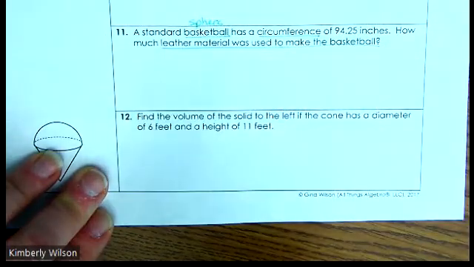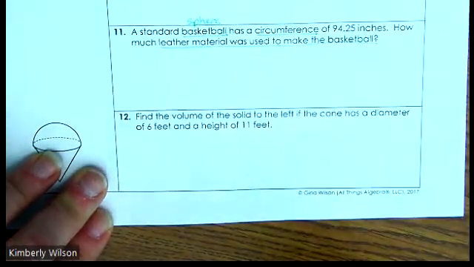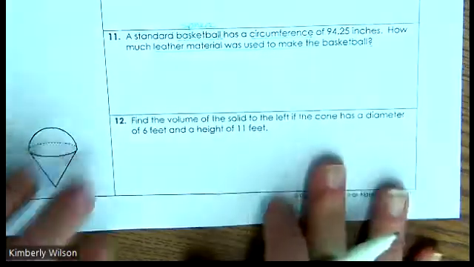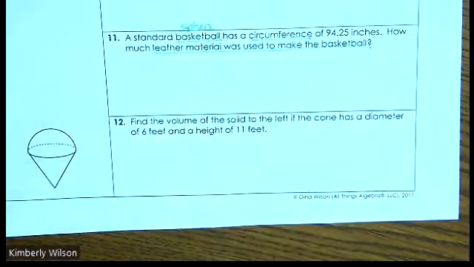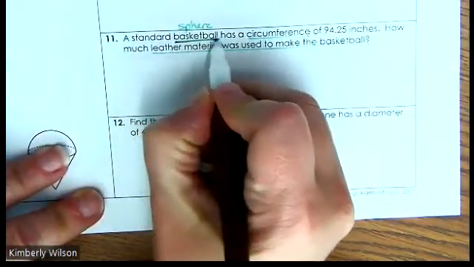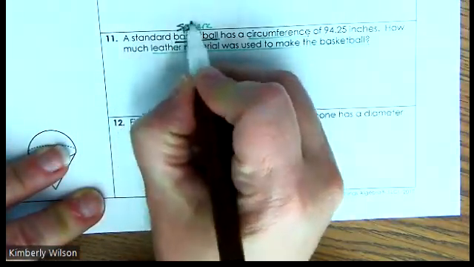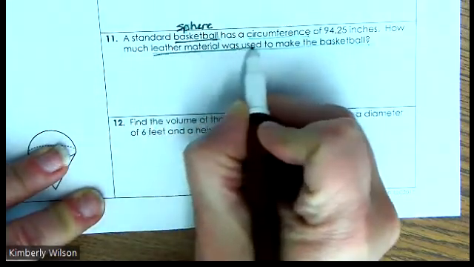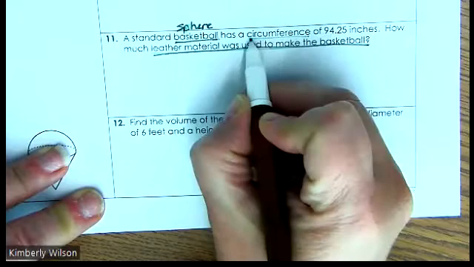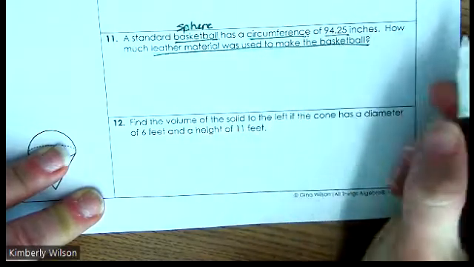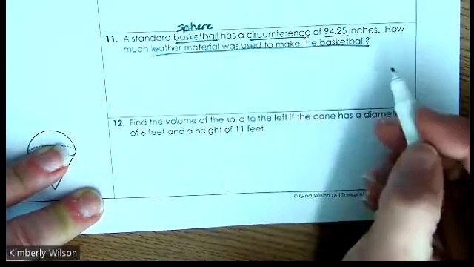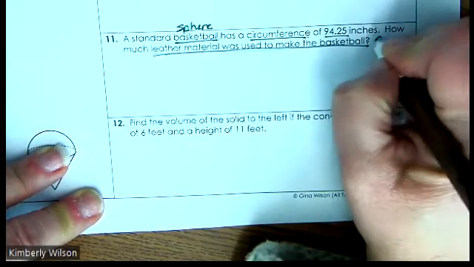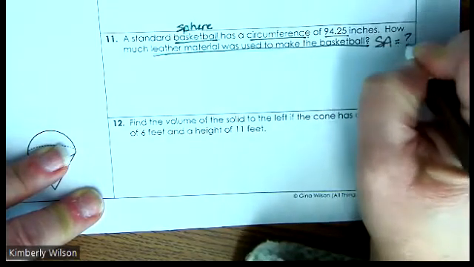Well, that means I'm not filling it, it's just the outside of it. Oh, you can't really see with this marker color. Let me change this. Basketball. This is a sphere. Leather material was used to make the basketball, and the circumference is this. Well, since I'm making the basketball and that's the outside, that means I am trying to find what the surface area is.